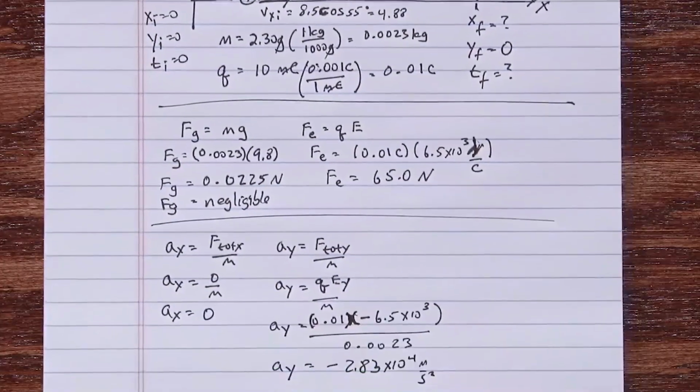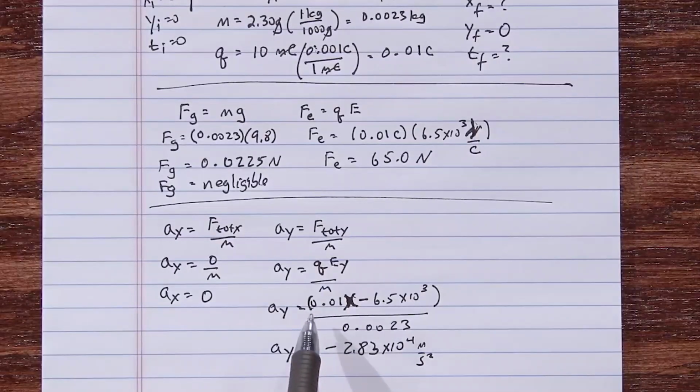Here we go. Ay is 0.01 times negative 6.5 times 10 to the 3. That's the charge and the y component of the electric field, and it's negative because it's directed downwards, divided by the mass, and all of that gives us an acceleration in the negative y direction of 2.83 times 10 to the 4 meters per second squared. So the acceleration of the particle in the x direction is 0. This is actually familiar. This is exactly what our projectile situations were like before.